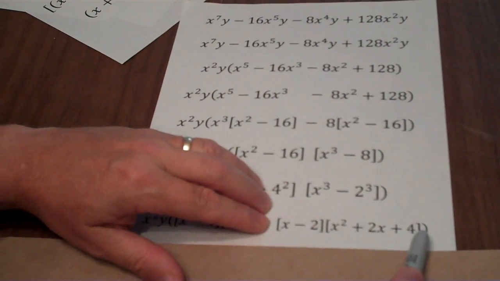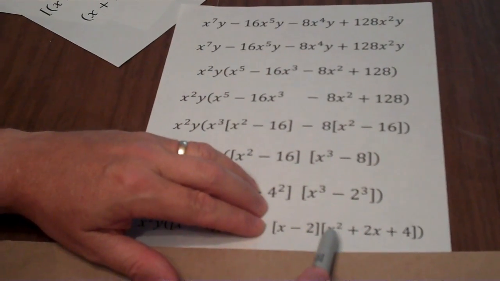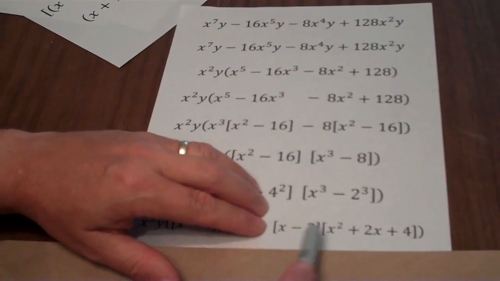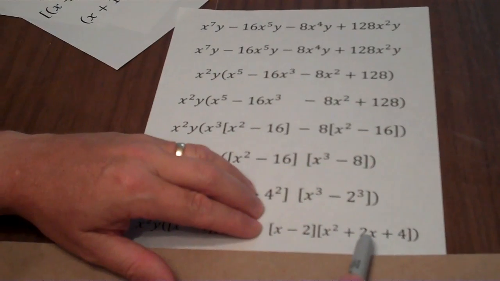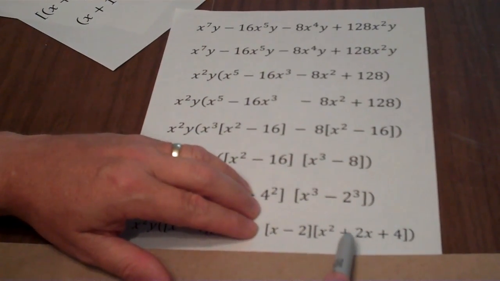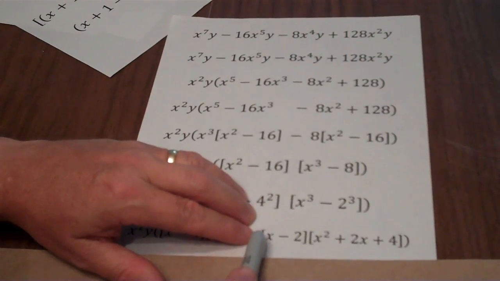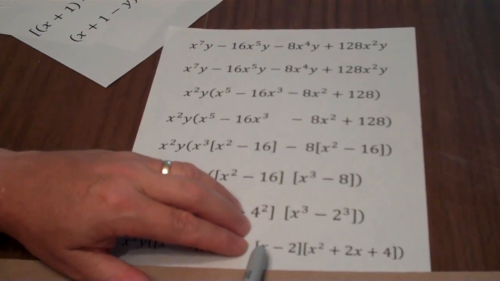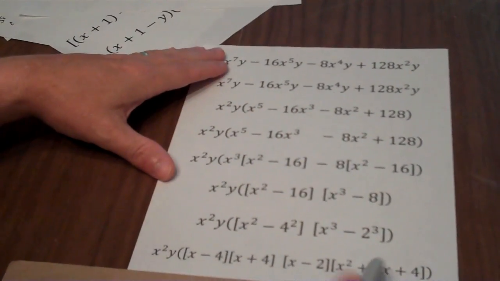The second trinomial is the tough one. The x squared gives me my first term. The -2 squared, -2 times -2, gives me my positive 4. The middle term of the trinomial is the product of the 2 in your original binomial. So 2 times x, or 2x. And remember to switch the sign. If it's a negative, the trinomial is a positive.